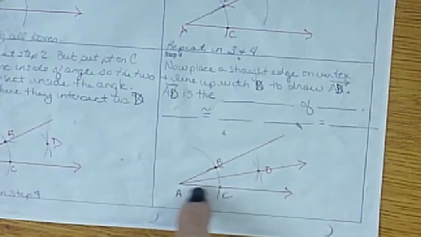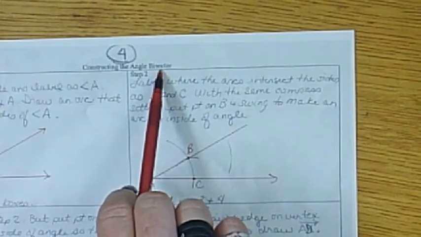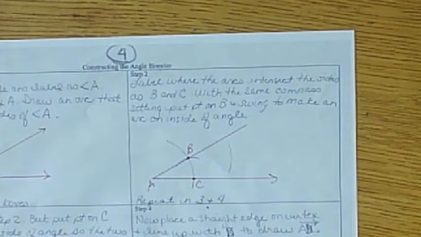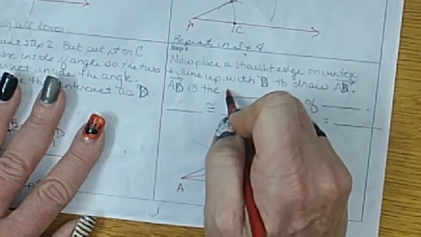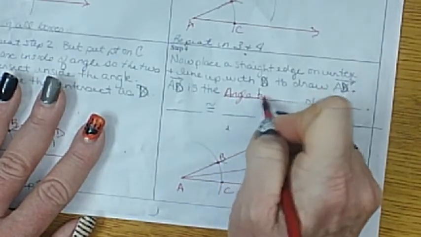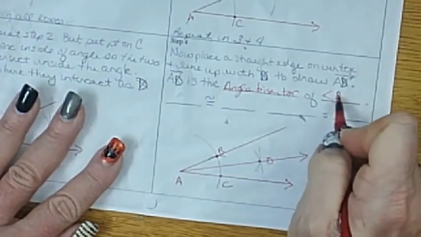What did ray AD do to angle BAC? Cut it in half, right? So that's your vocab word. Another vocab word that you had was bisector. Bisector means to split something in half. You bisect it, you split it in half. So we're going to write our statements. It's a ray because it's a side of an angle. So ray AD is the angle bisector of angle BAC.